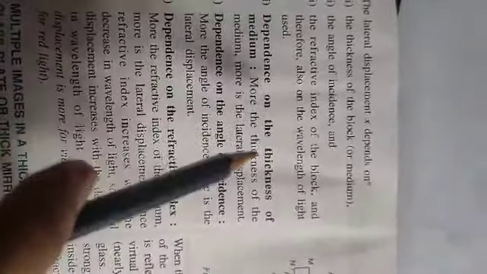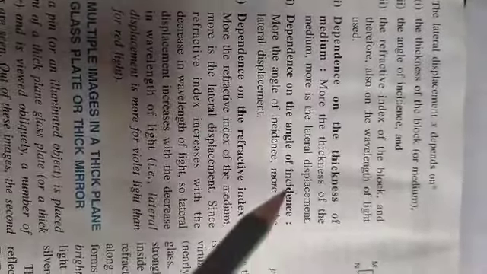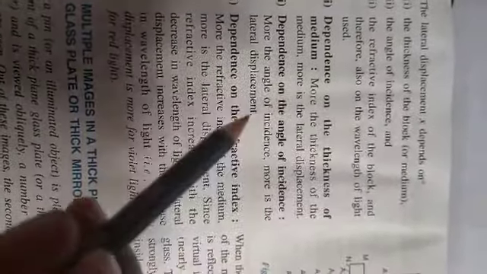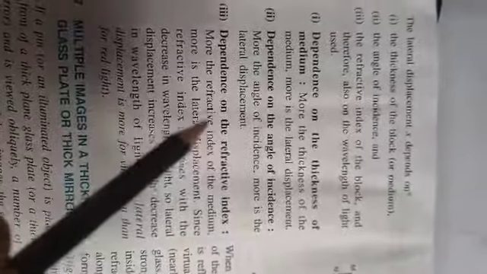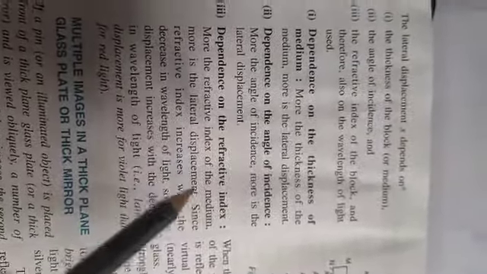Firstly, it depends on the thickness of the medium. Thickness of the medium means thickness of this glass slab. So the more the thickness of the medium, the more is the lateral shift. Secondly, it depends upon the angle of incidence also. The more the angle of incidence, the more is the lateral shift. Third, it depends on the refractive index. The more the refractive index of the medium, the more is the lateral shift.